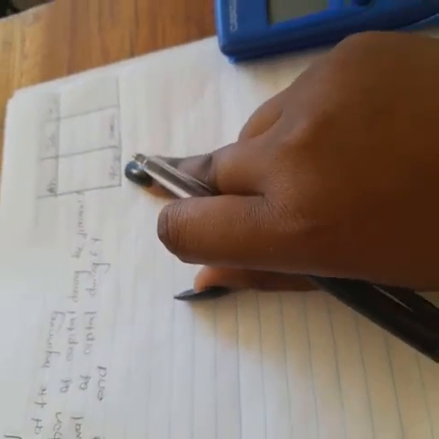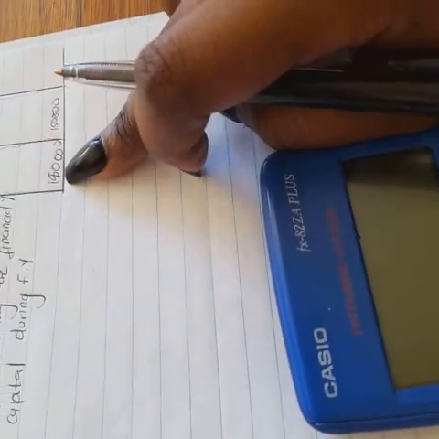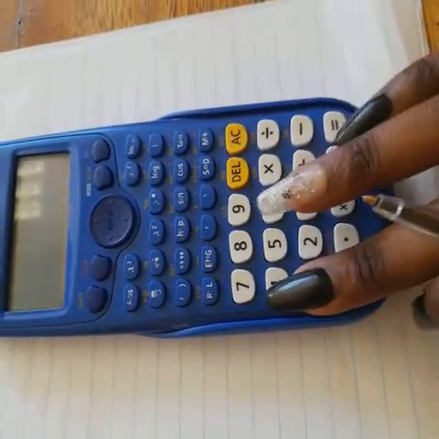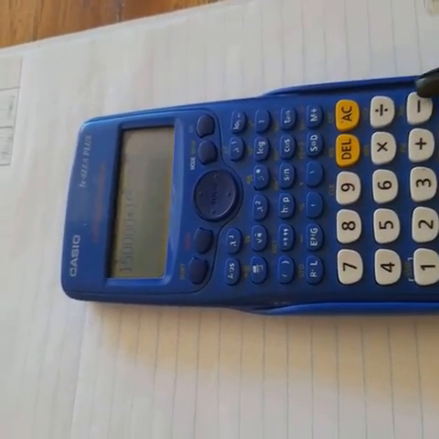So the balance at the end of the year for Ash is 180,000, and then for Trish is 150,000, right? So here it is 180 and 150,000. When you add that together, it should give you 330.